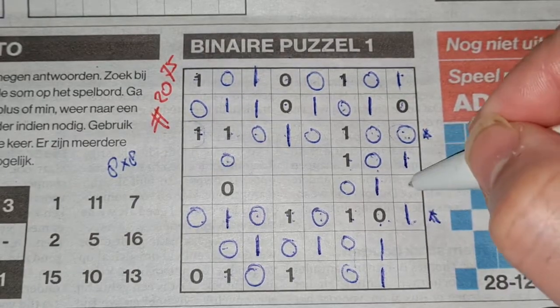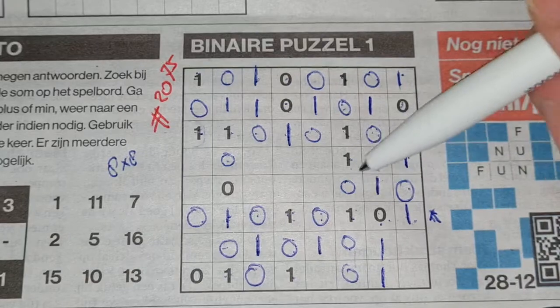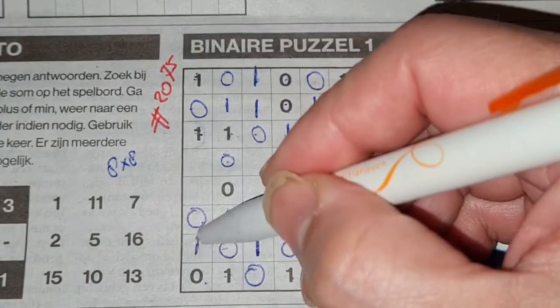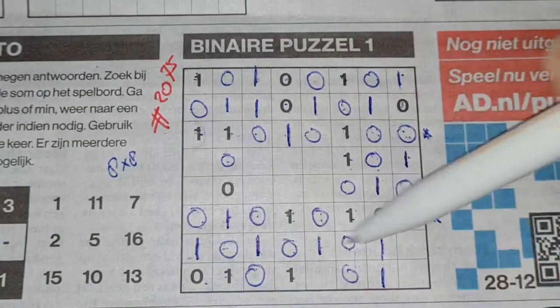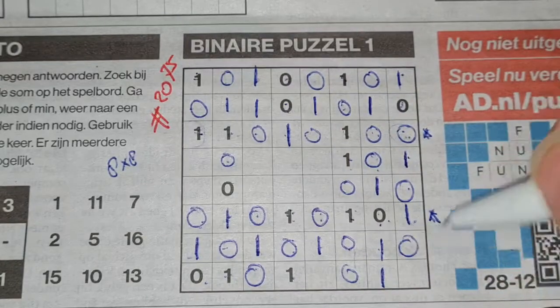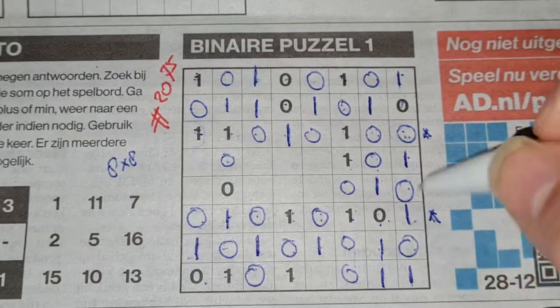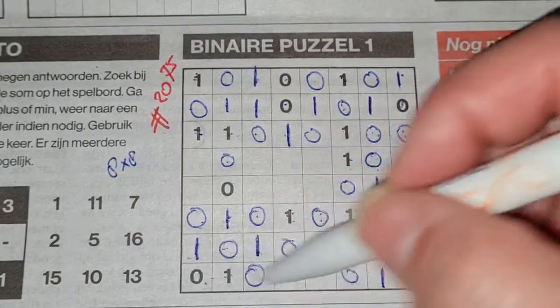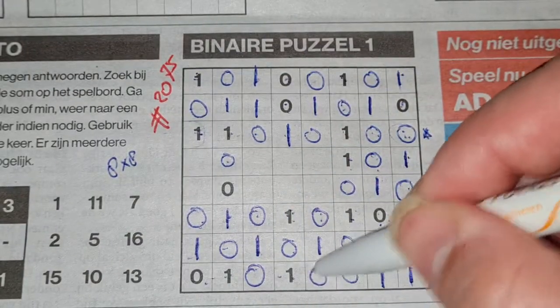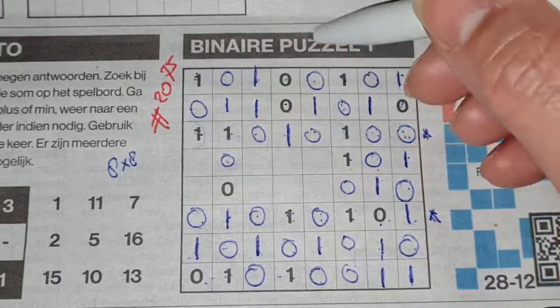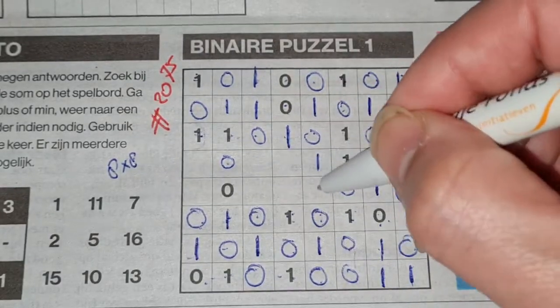Between 2 1s comes a 0. Between 2 0s comes a 1. Now we have 4 1s, so the rest are 0s. 4 0s in this last column, so the rest are 1s. 4 1s in the last row, so the rest are 0s. 4 0s in this column, so the rest are 1s.